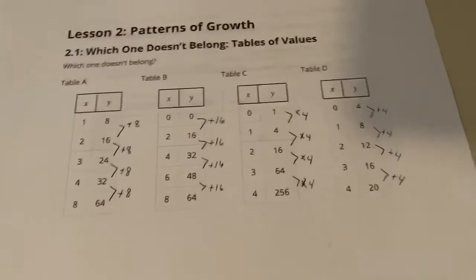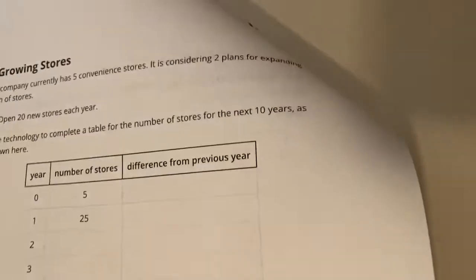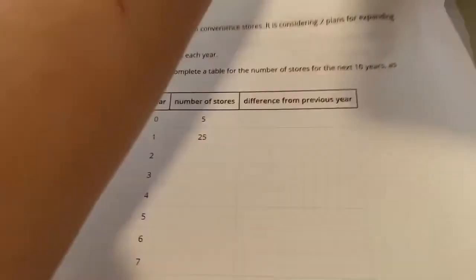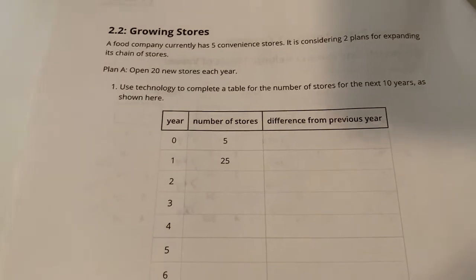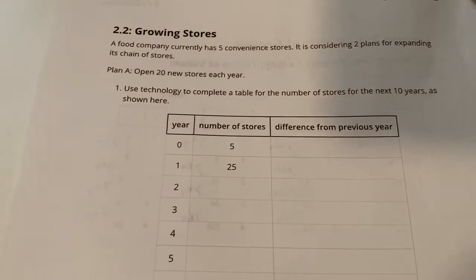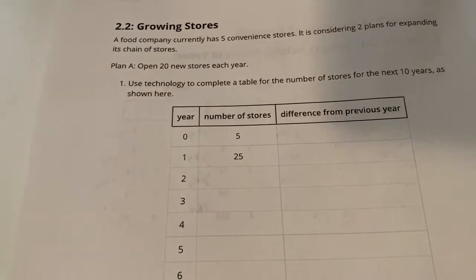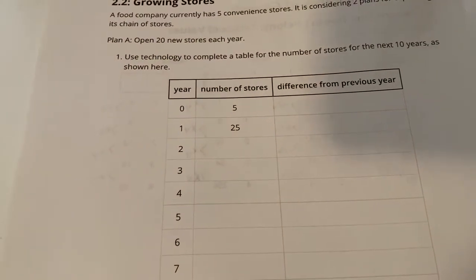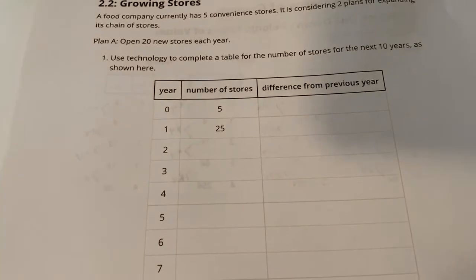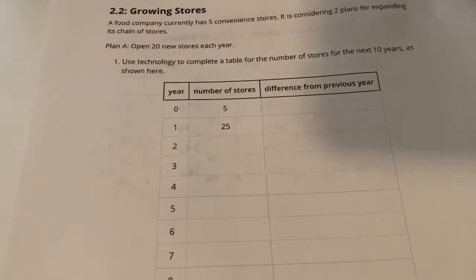Let's look at 2.2. Okay, a food company currently has 5 convenience stores. It is considering 2 plans for expanding its chain of stores. Plan A, open 20 new stores each year. So they want you to use technology to complete a table for the number of stores for the next 10 years as shown. So we're opening 20 new stores each year.